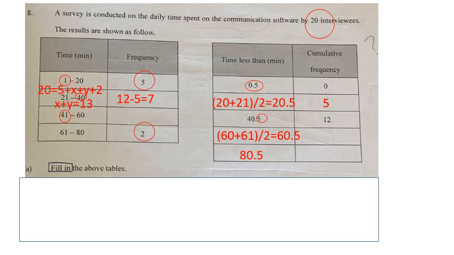Similarly, we have X plus Y equal 13 before. Do you know what is the frequency for the third row? Yes. The frequency for the third row, the time slot from 41 to 60, should be 13 minus 7.